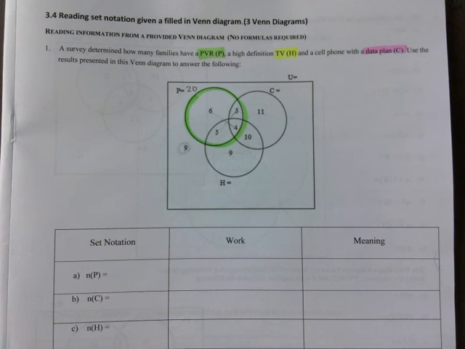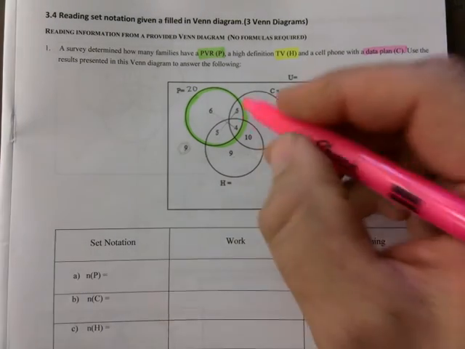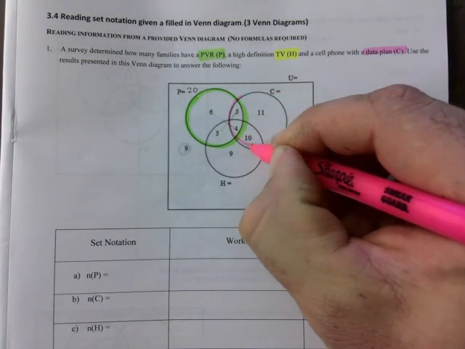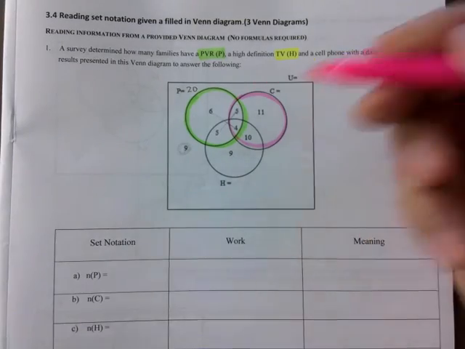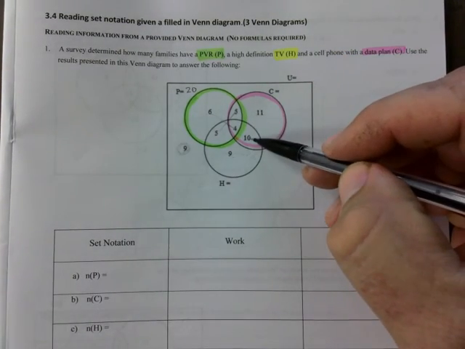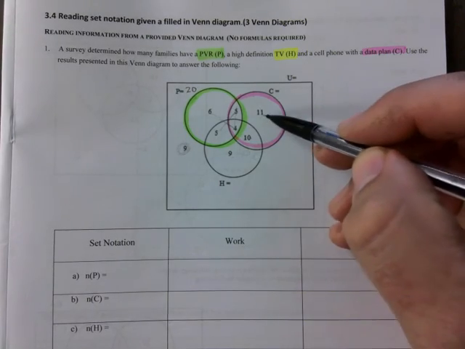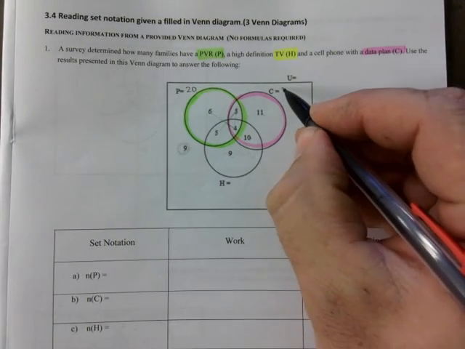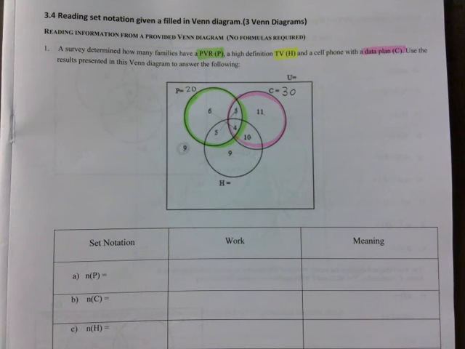You've got 20 families that had a PVR. And then we have cell phone in no particular order. How many families had a cell phone plan? 10 plus 9 is 19, plus 11, 30. Okay.